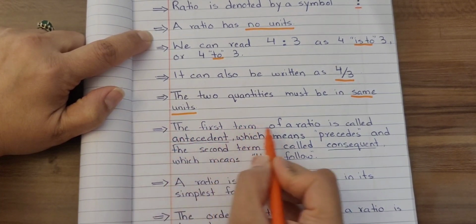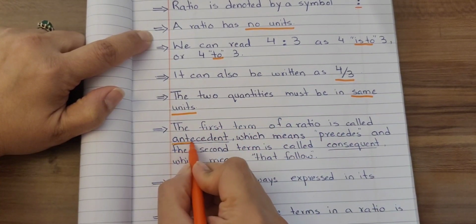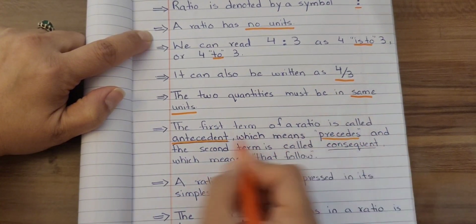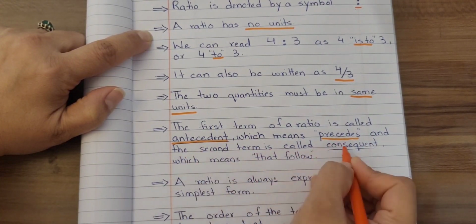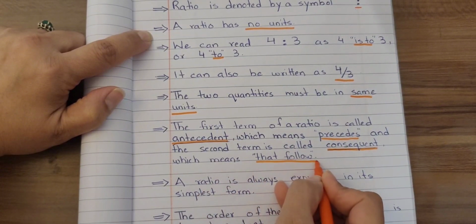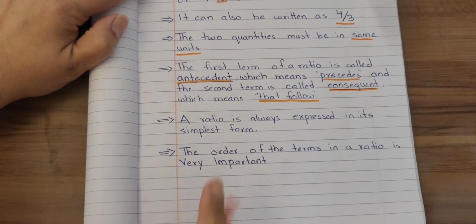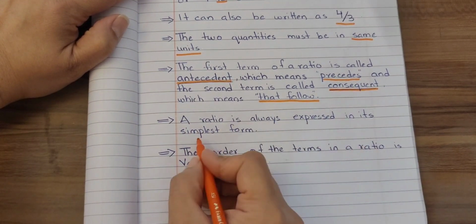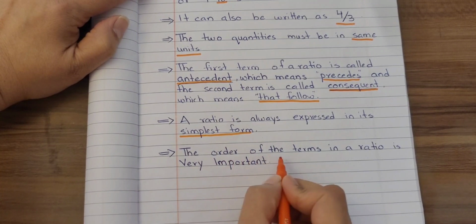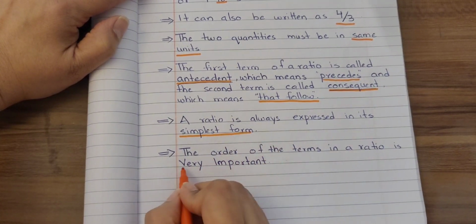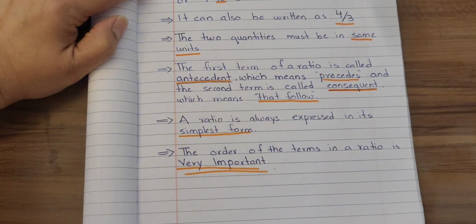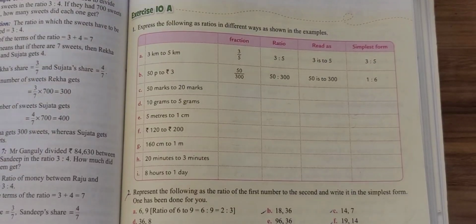The first term of a ratio is called the antecedent, which means precedes, and the second term is called the consequent, which means that which follows. A ratio is always expressed in its simplest form. Last but not least, the order of the terms in a ratio is very important. You need to be very careful in writing the order of the terms.